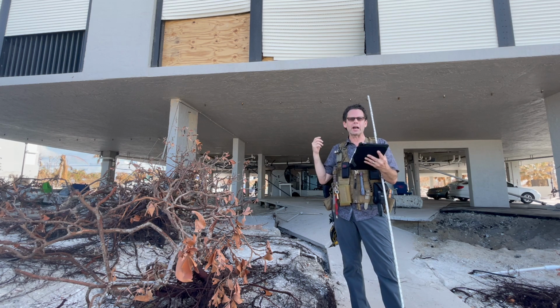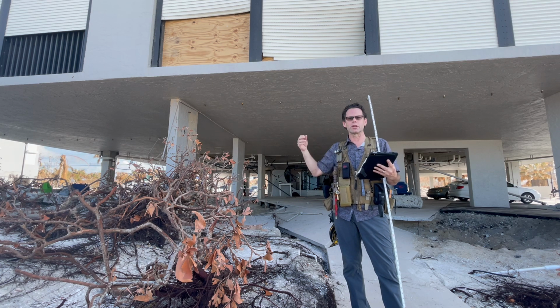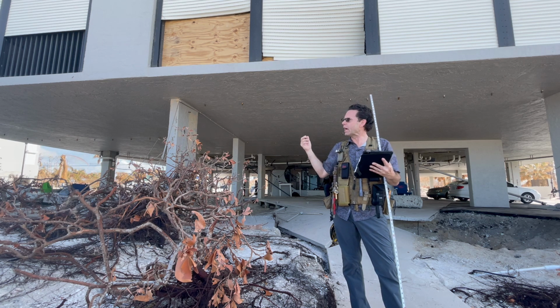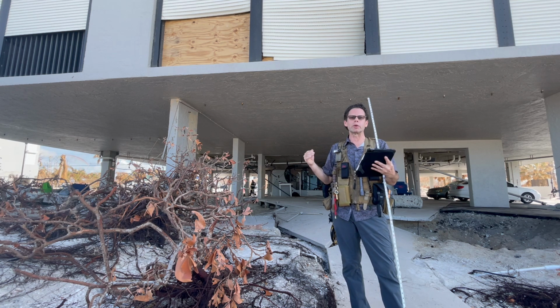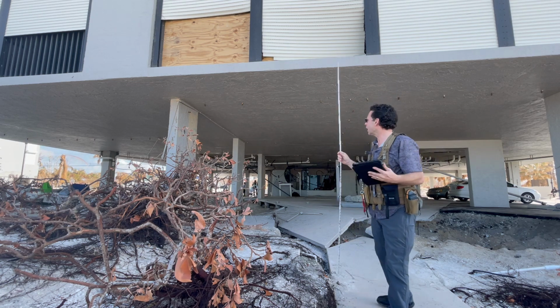So we've identified in this property, it's a condominium association. We have wind coverage. We have a sublimit for wind-driven rain. We have flood coverage. So what we want to do is identify our water line, and in this case, we've identified a water line.